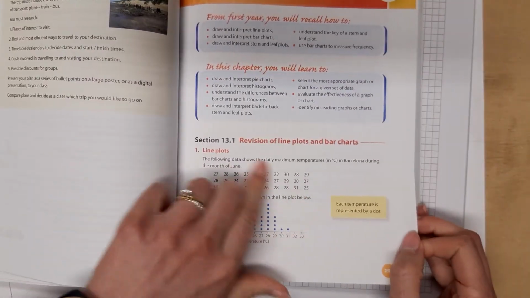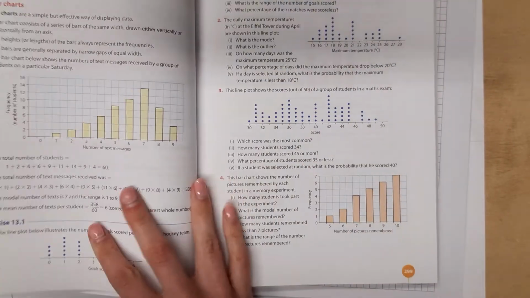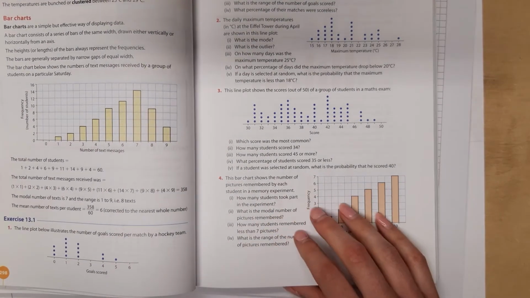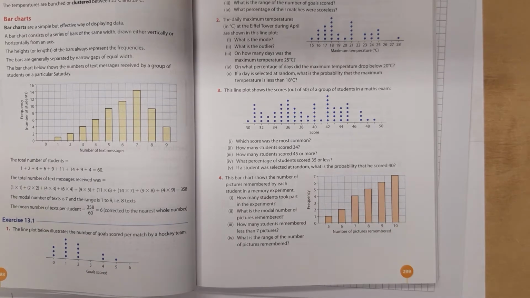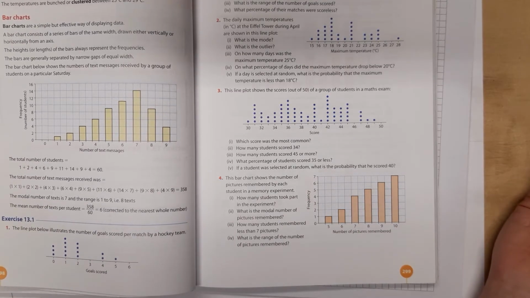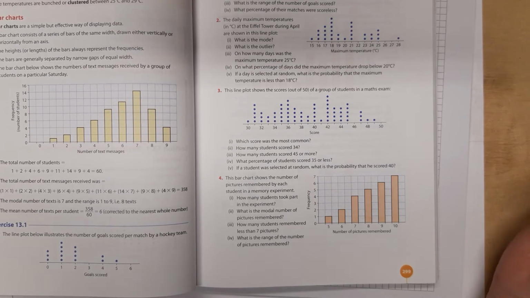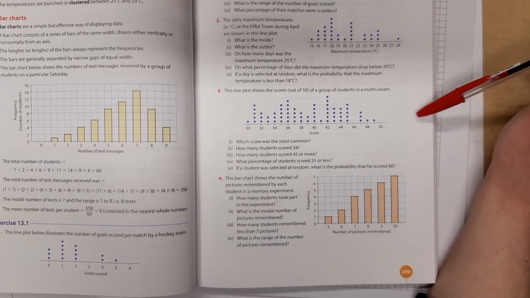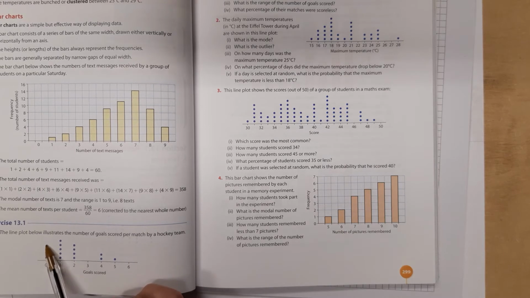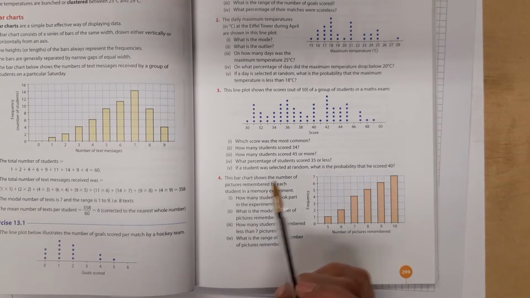Okay, if you have taken down, obviously, what a line plot is into your notes copy, and you've done the bar chart with the relevant notes, today you're just going to do a few questions. On the video here at the moment, I'm just going to talk you through question 1, just so people know what you're doing, so when it comes to doing the classwork today, you'll be able to hit the ground running. So the line plot below illustrates the number of goals scored per match by a hockey team. So the goals scored, there were 3 teams that scored no goals. There were 5 teams that scored 1 goal, and so on.